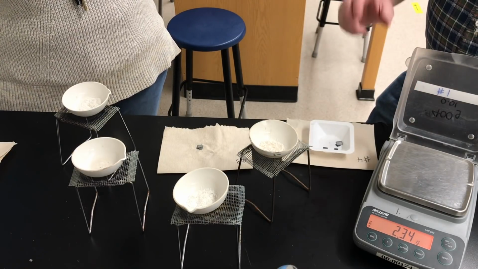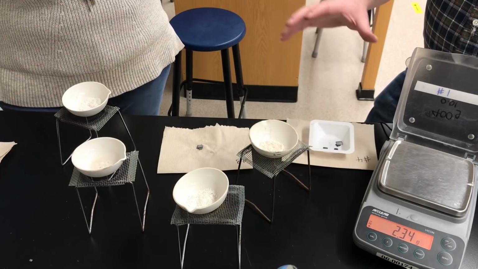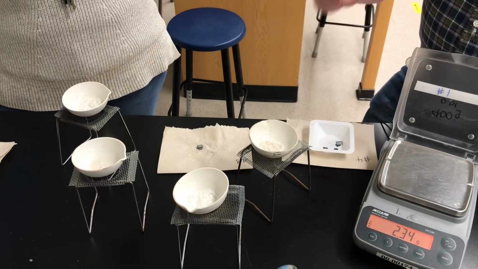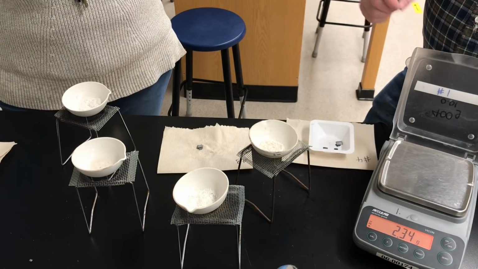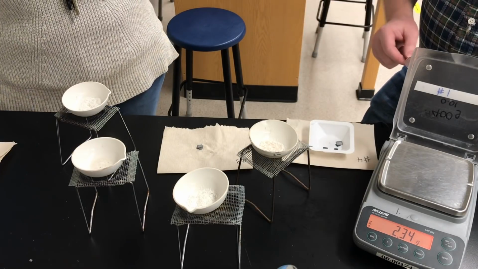So a grade 9 student, go ahead and use the information here to calculate the percentage of zinc that was in the zinc chloride in each of the 4 test tubes.